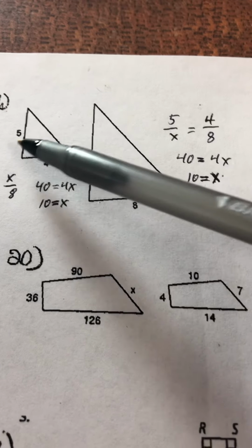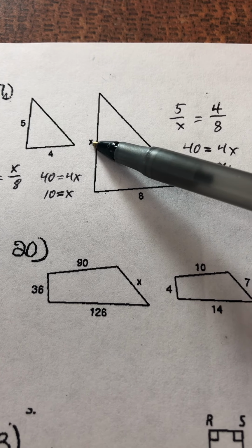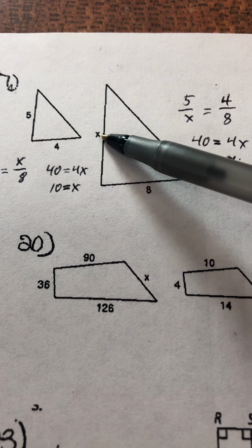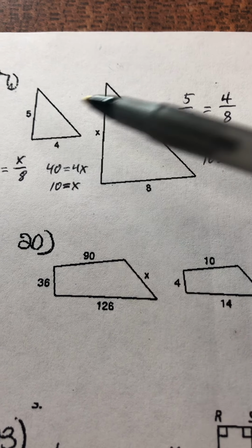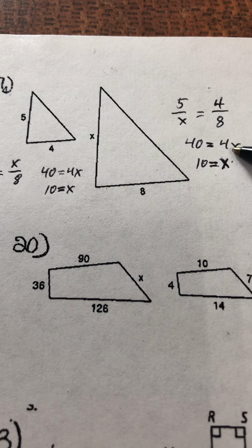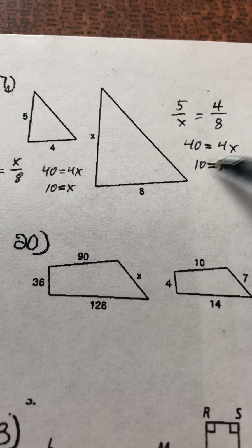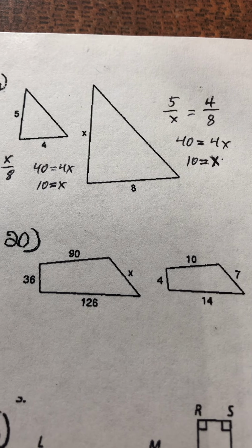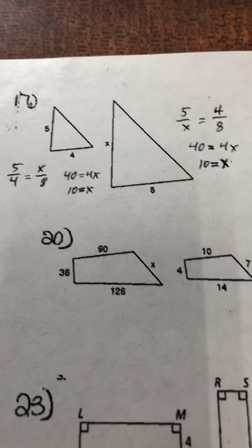Same thing. I did 5 is to x. I'm comparing the same side, the similar side, from the other triangle, and 4 is to 8. You end up getting 40 and 4x. It's just backwards. Well, no, it's actually the same way. And then you get 10 for x. You get the same answer either way you do it.